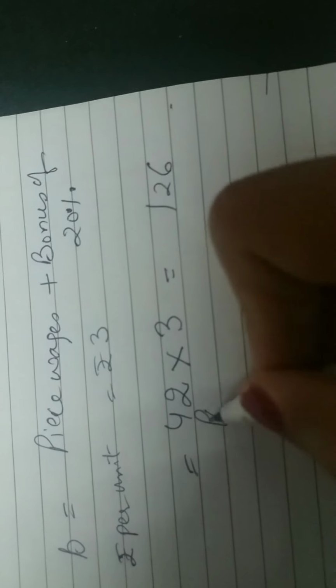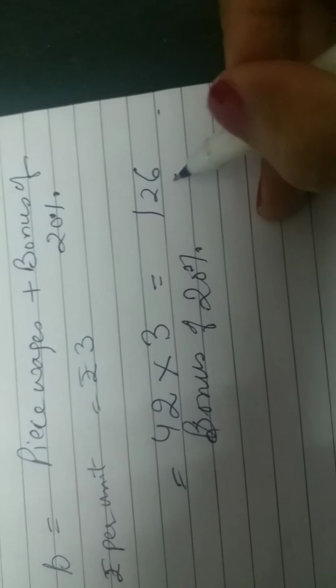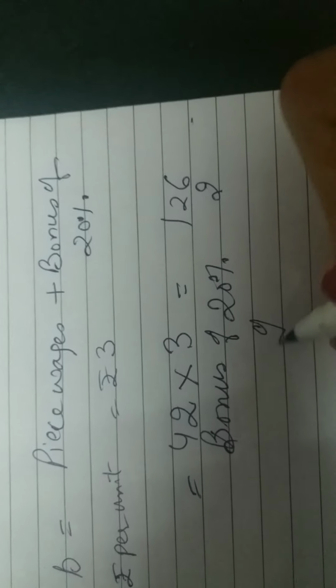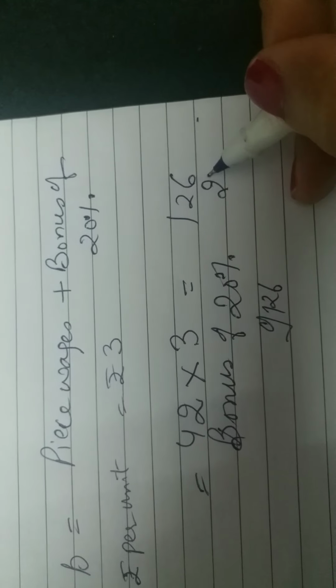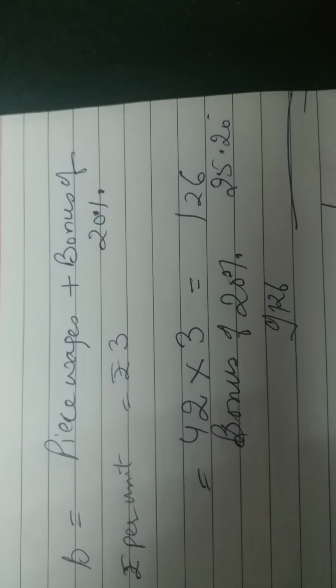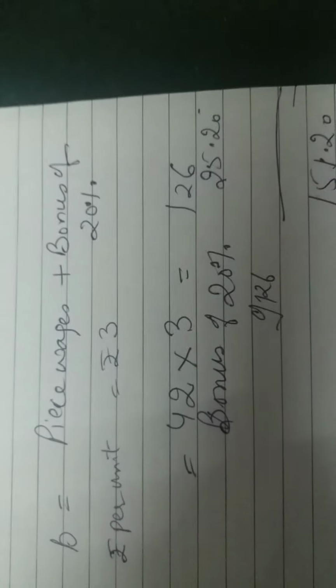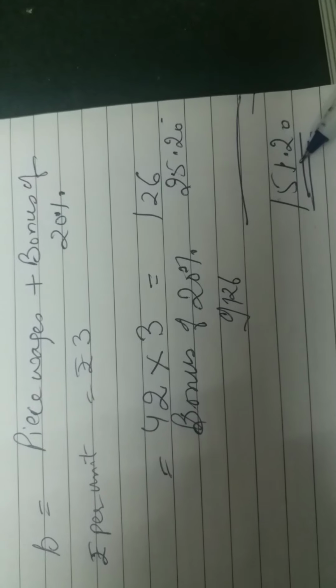And along with this, B is supposed to get a bonus. How much bonus? Bonus of 20%. So 20% bonus of 126 comes out to be 25.20. So in all, he is going to get this much figure. A was getting just 90 and B is getting this with the bonus.